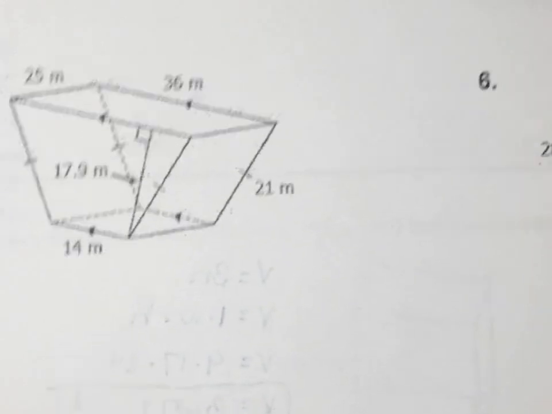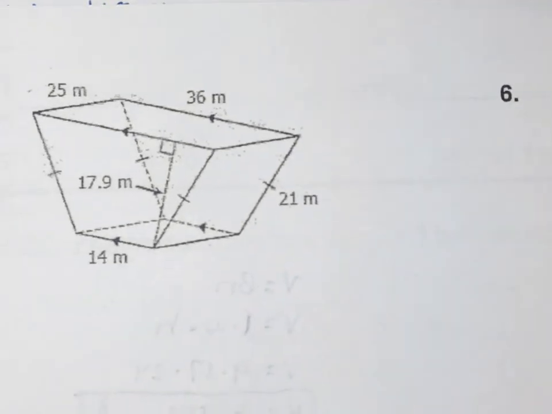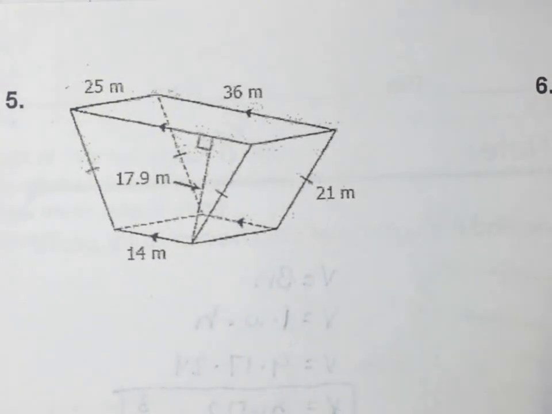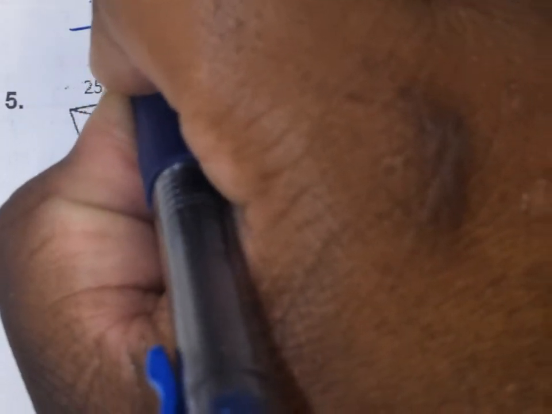Juan, I want you to help me with this one. You'll never know what you're doing until you try. Juan, let's identify the shape first. Let's do that. Good. Trapezoidal prism. Oh, I'm about to spell it wrong.